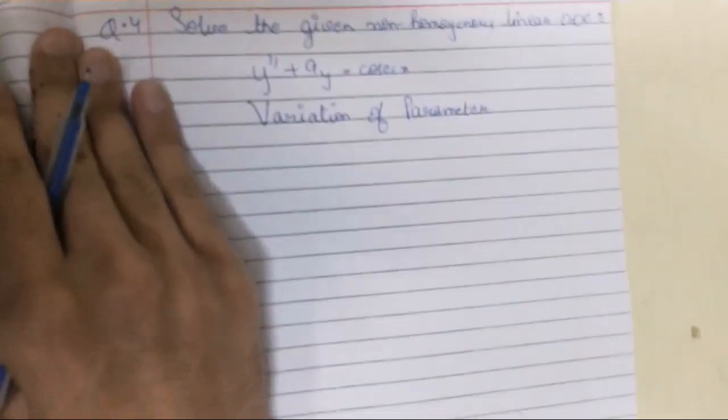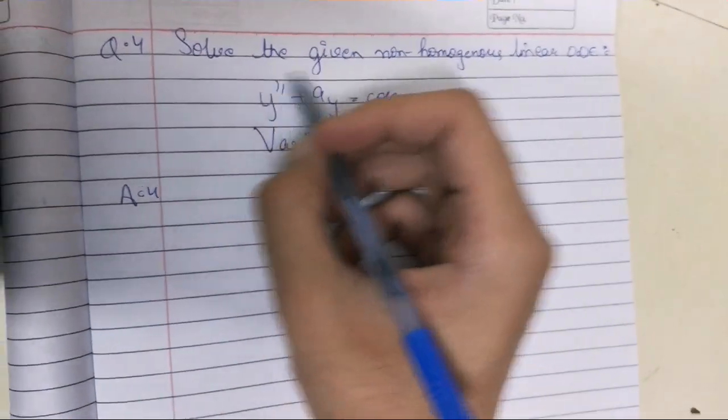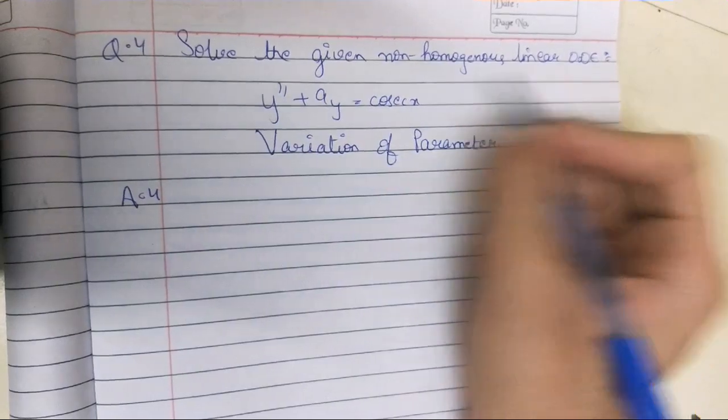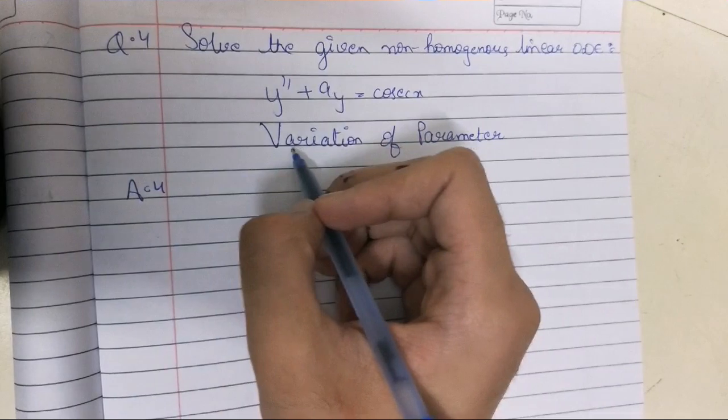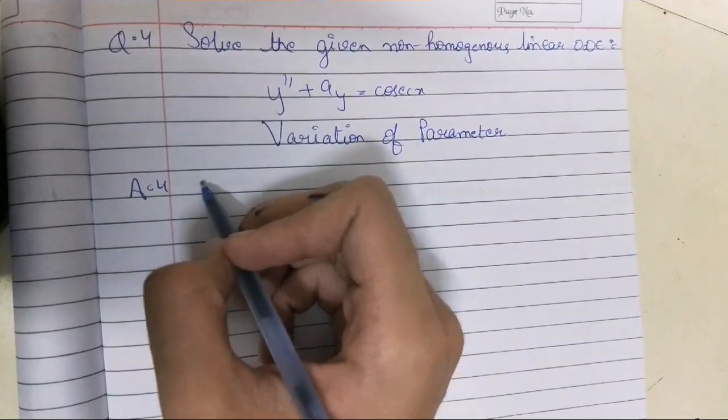So the question given to us is that we need to solve the given non-homogeneous linear ordinary differential equation, that is y double derivative plus 9y is equal to cosec x. So I'm going to use the method of variation of parameter in order to solve it.